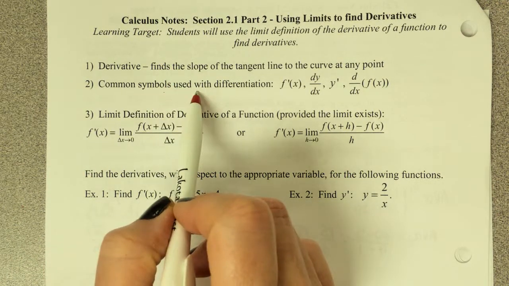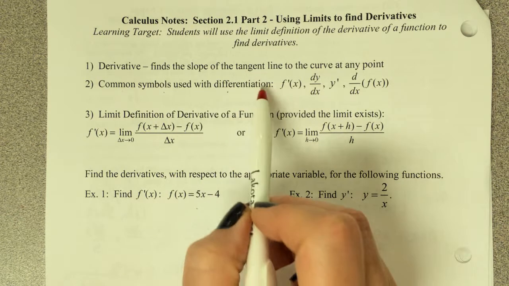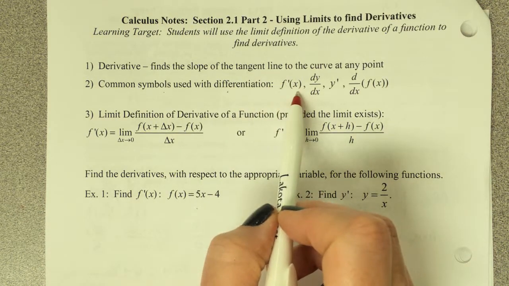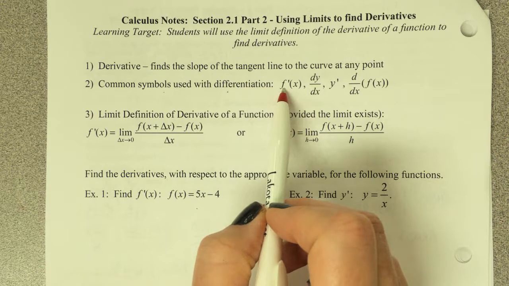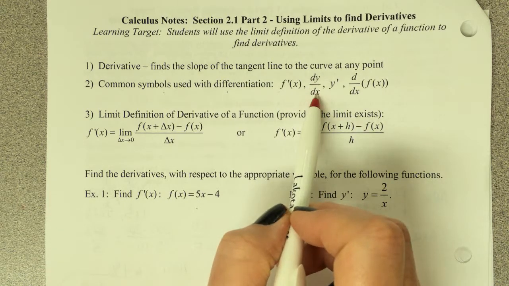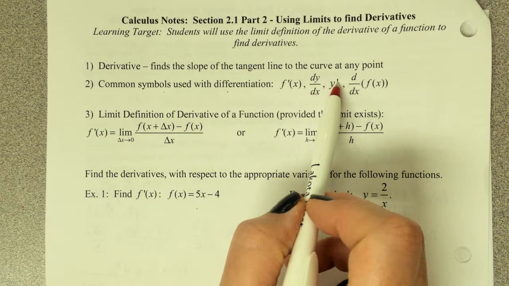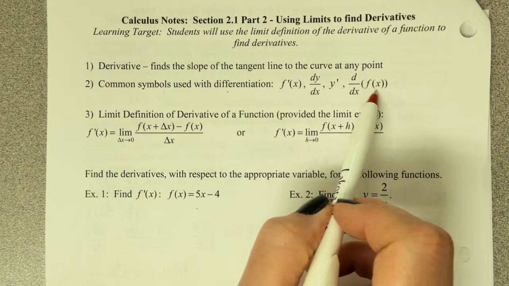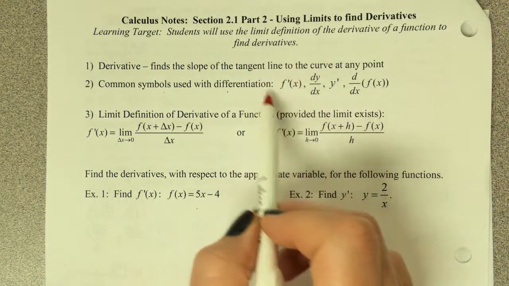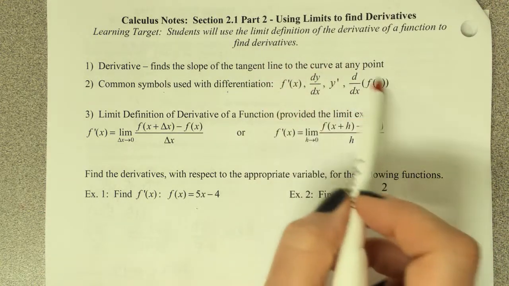These are some common symbols that are used with differentiation. You can see f prime of x. That means to find the derivative. dy dx. That means to find the derivative. Y prime. And d dx of f of x. All of these are symbols that mean the same thing.